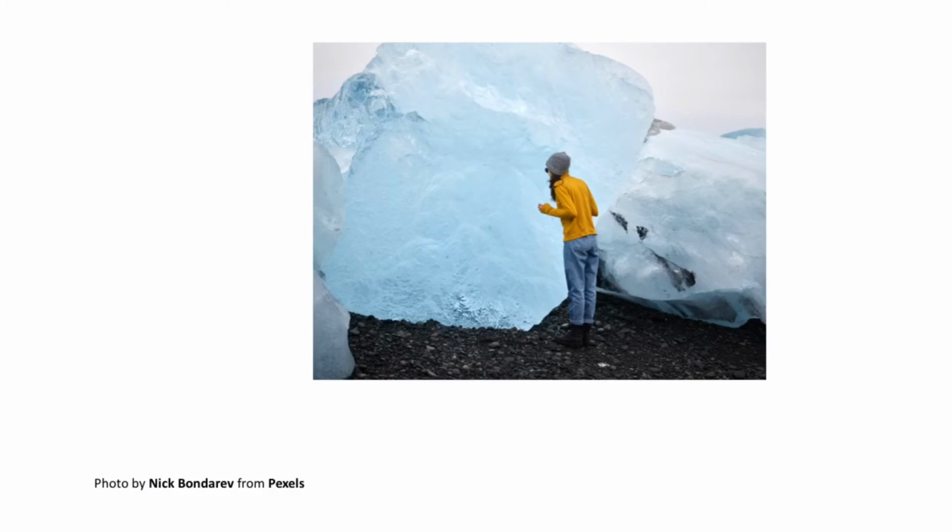Now I've just got an image here to help you to remember one of those words. Any idea which one it was? It is obstruct. You see how this block of ice is obstructing the woman's path. She can't get around it, so it's blocking her way.